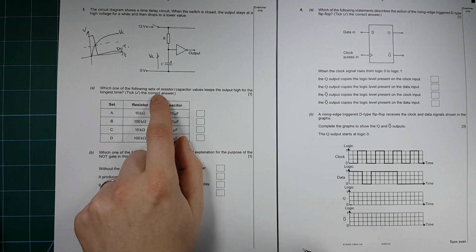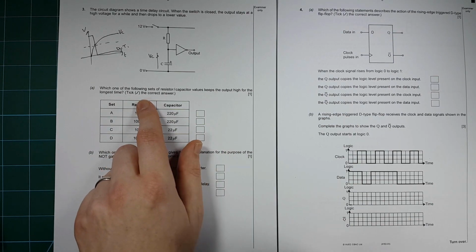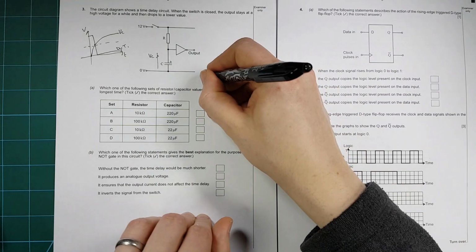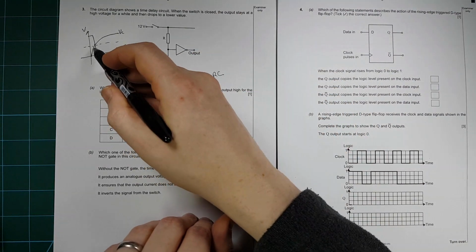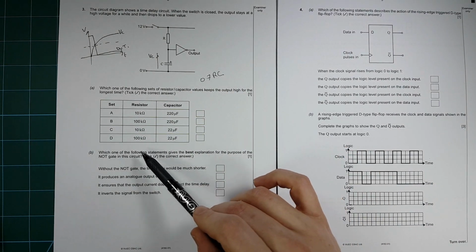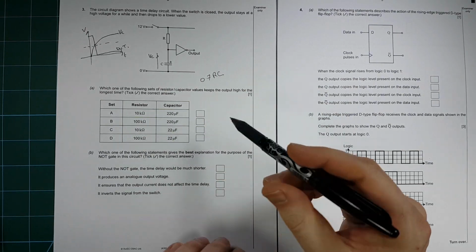Which one of the following sets of resistor and capacitors give the output for the longest time? So the time period of this is R times C times 0.7, which is how long it would take to charge halfway. So we just want the biggest values of these. They're going to be multiplied together to make the biggest number.